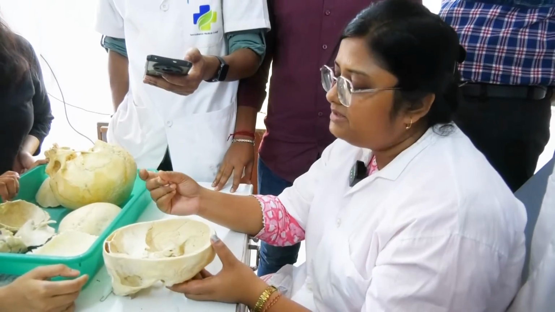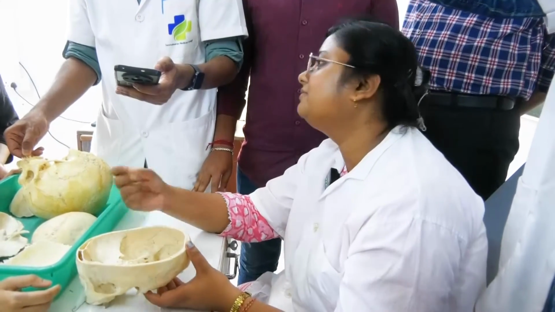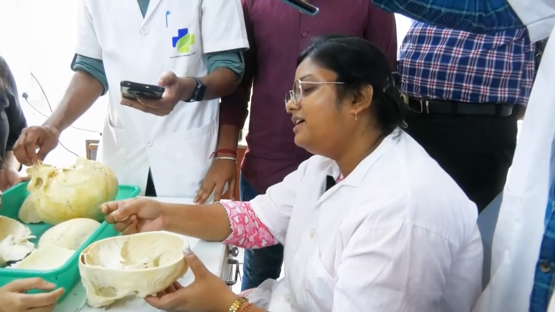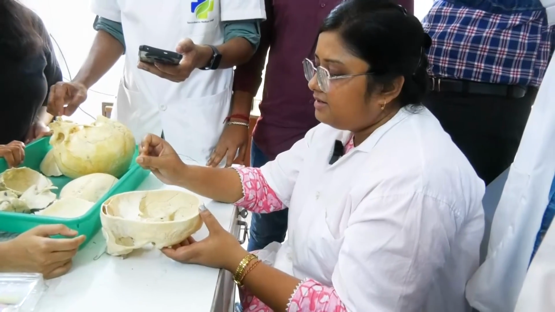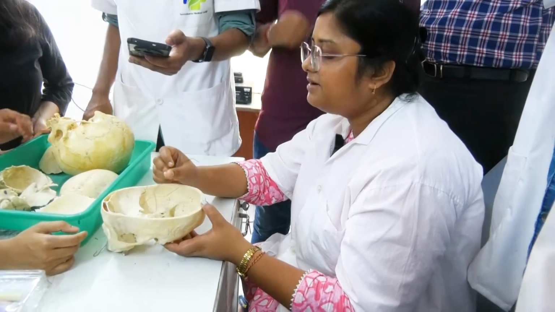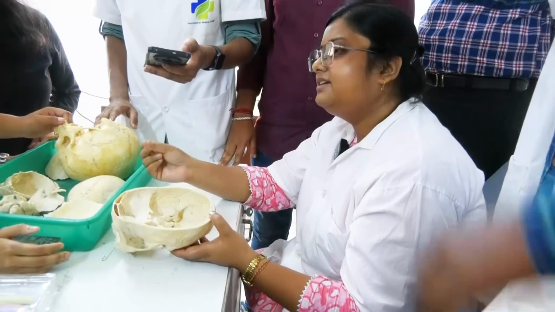Auditory is also known as vestibulocochlear. It again divides into vestibular and cochlear. Cochlear is for hearing, vestibular is for balance. So the 7th cranial nerve, within the petrous part of temporal, lies this middle ear cavity.